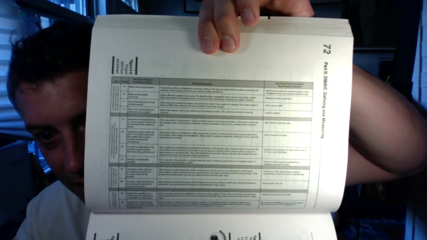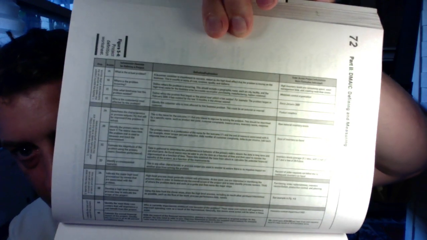This is Figure 5-4. I'm going to go ahead and not read through that.